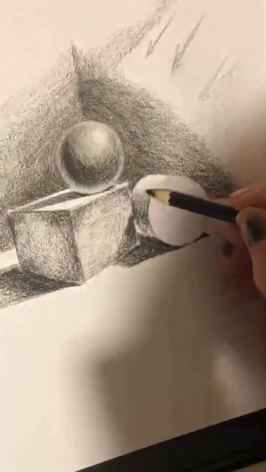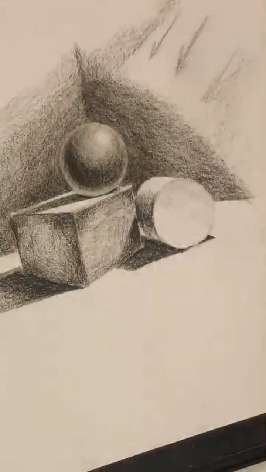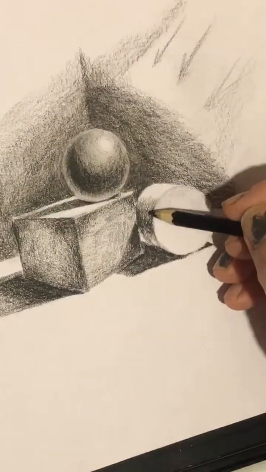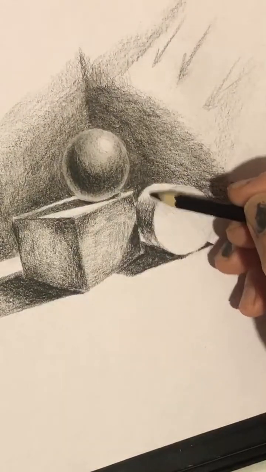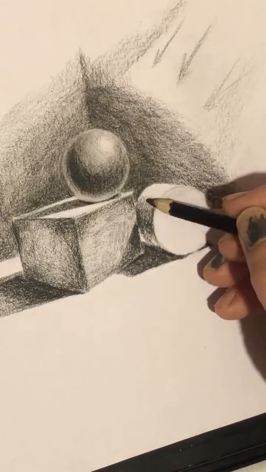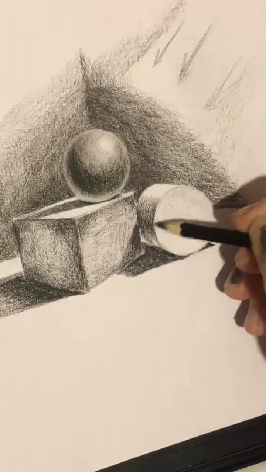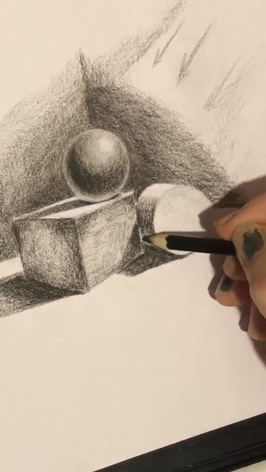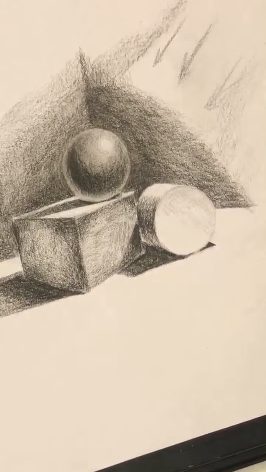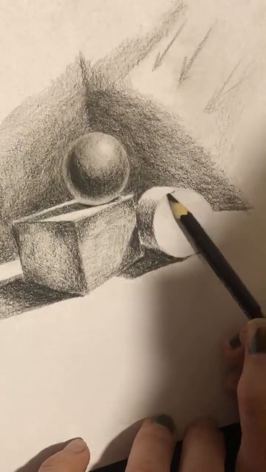Shapes. Pencil with the shape, right there. I'm going round with it, round, round, round. I don't want to go that way. Ideally, you want to be following the contour of the shape. That's that bit. So I'm going to put the face on this now.